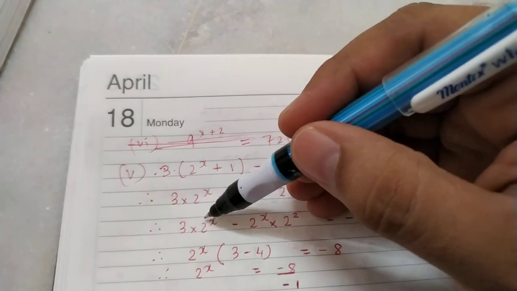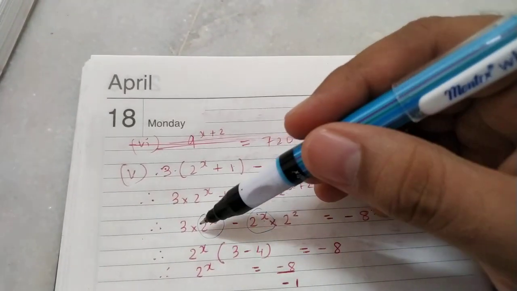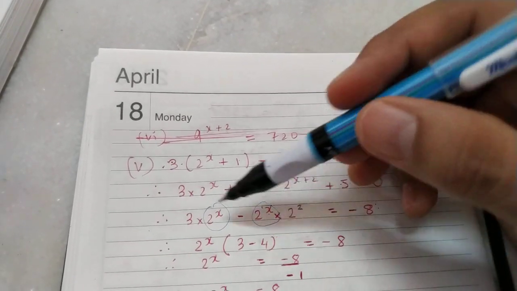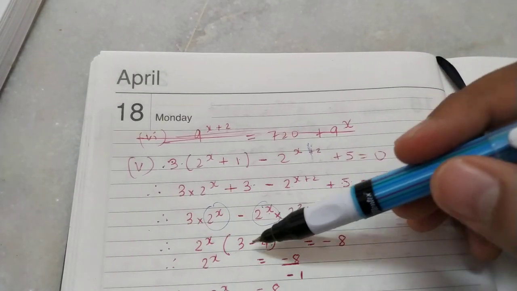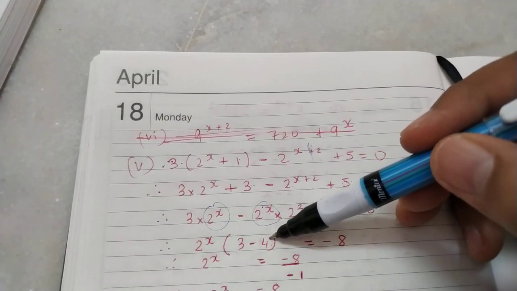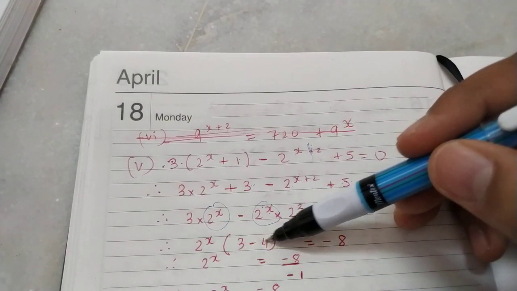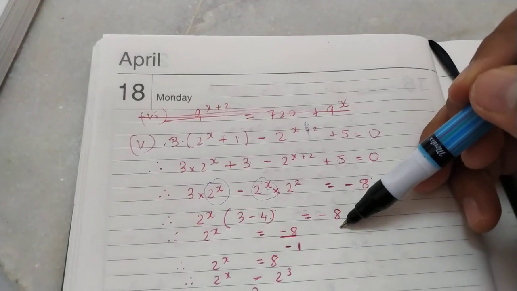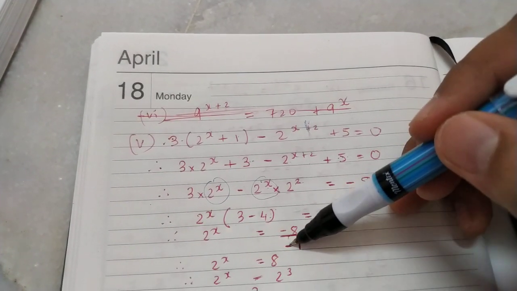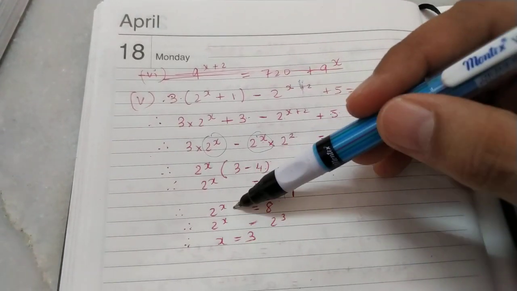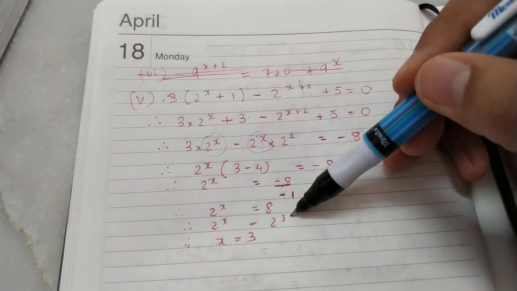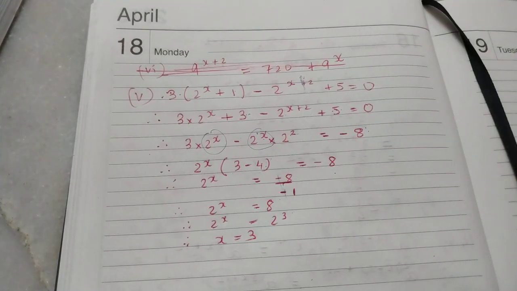Now here I see 2 raised to x is common, so take it out common. So what is left in brackets? 3 is left, minus 4 is left. 3 minus 4 is minus 1. Minus 1, there's a multiplication here, so minus 1 goes down, division. Minus minus cut. So what is left is 8 on the RHS. So 2 raised to x is equal to 2 cube. Therefore x is equal to 3 is the answer.